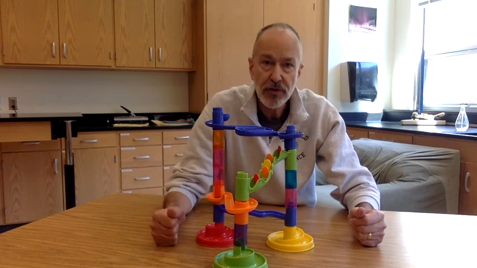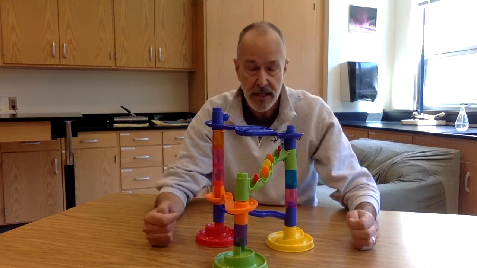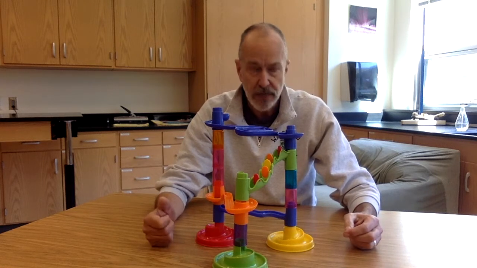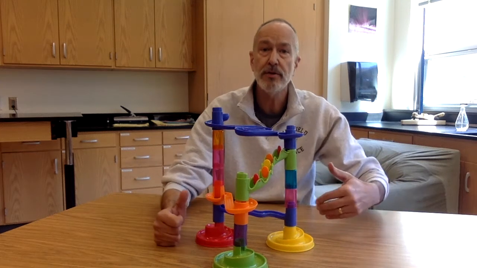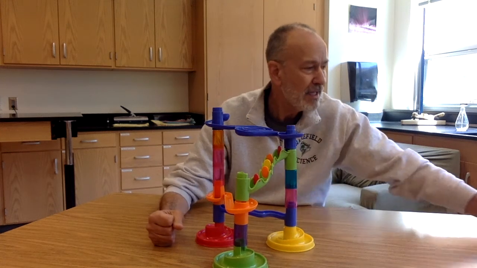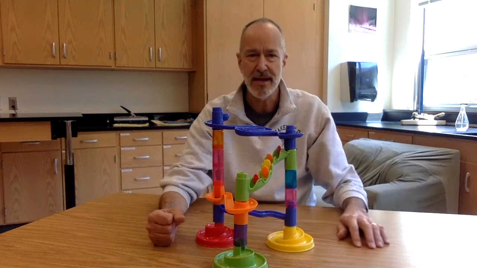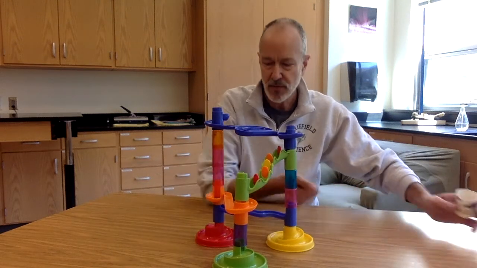I want to introduce the concept of voltage, which is also called potential difference. Voltage is really just the potential energy per unit charge, okay? And to get a sense of what that means, I wanted to look at this thing here.